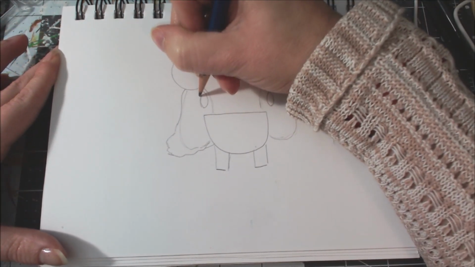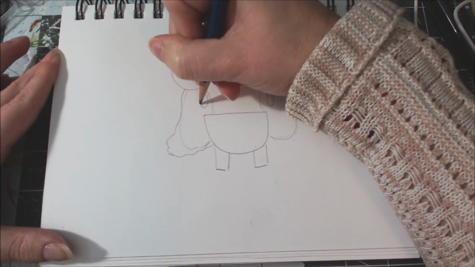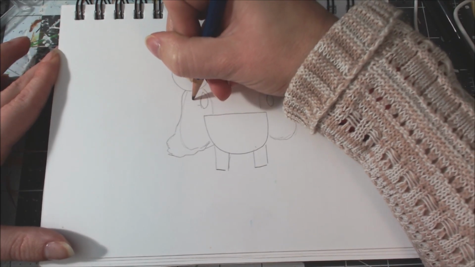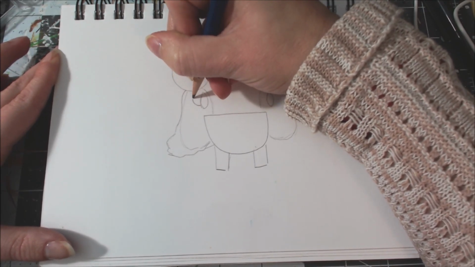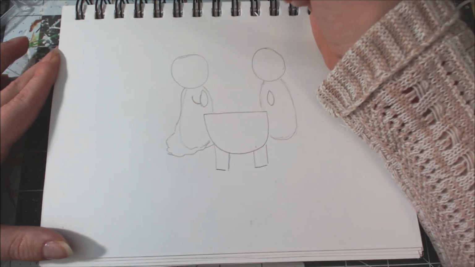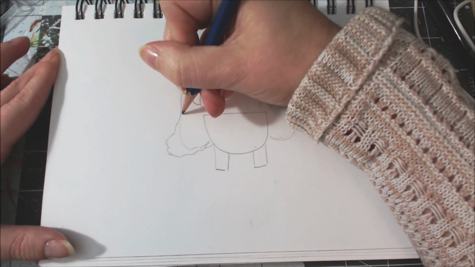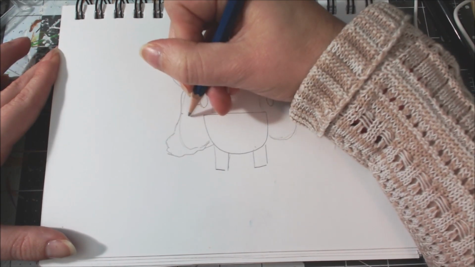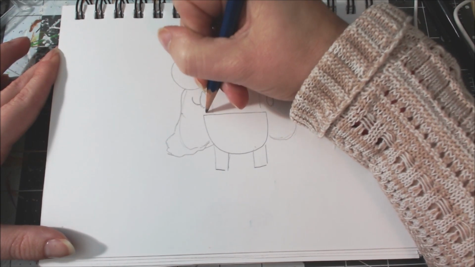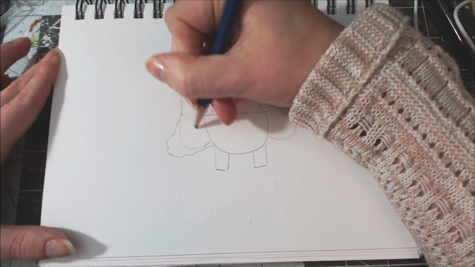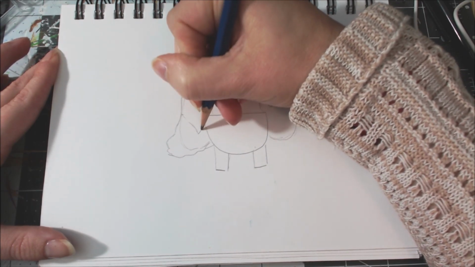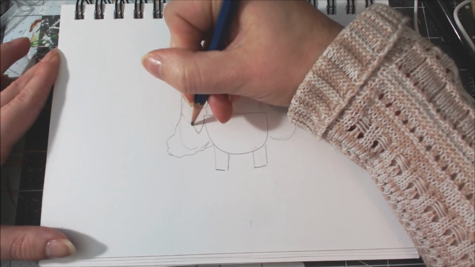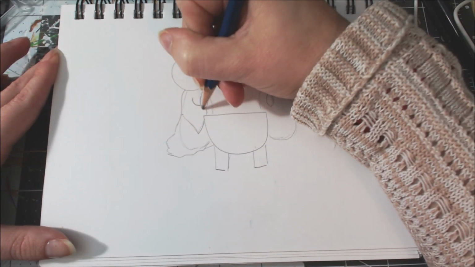And then since her hands are right here in that prayer position, we can kind of draw a C shape off there. And her elbow would be about right here. So we can draw like a V for where her sleeve is sitting.